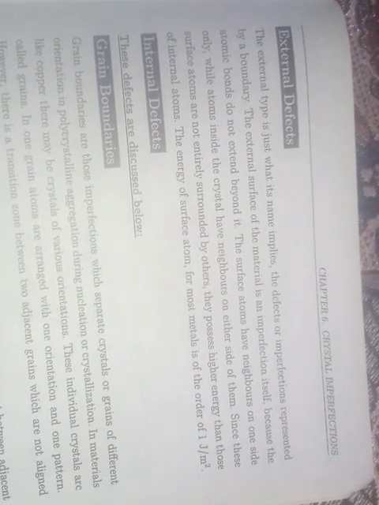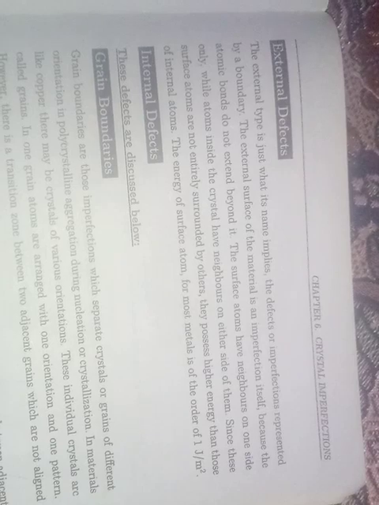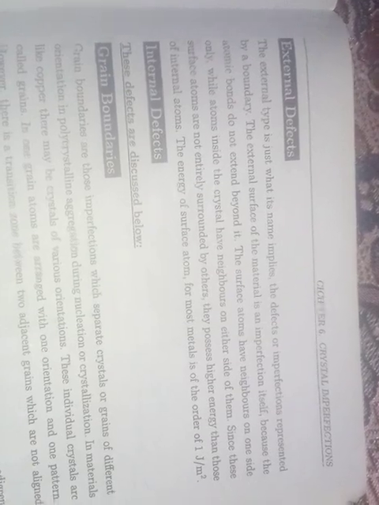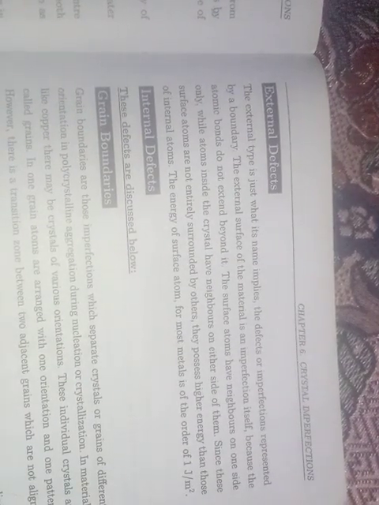External defects. The external type is just what its name implies, the defects or imperfection represented by a boundary. The external surface of the material is an imperfection itself because the atomic bonds do not extend beyond it. The surface atoms have neighbors on one side only, while atoms inside the crystal have neighbors on either side of them. Since these surface atoms are not entirely surrounded by others, they possess higher energy than those of internal atoms. The energy of surface atoms for most metals is of the order of 1 joule per meter square.